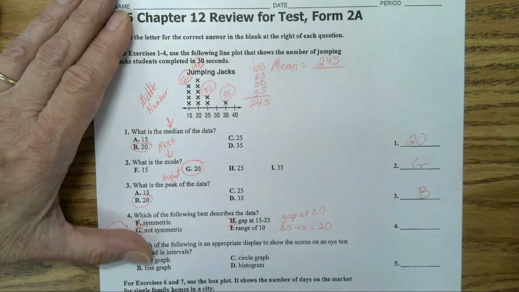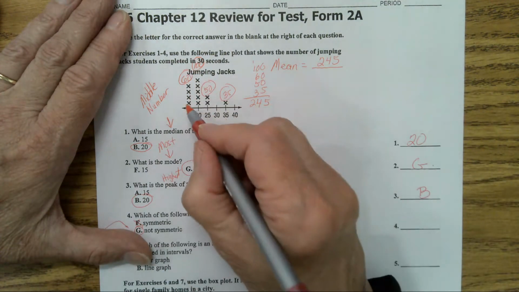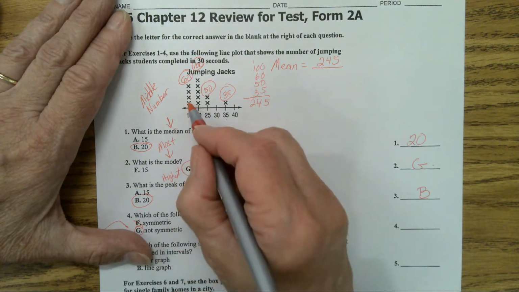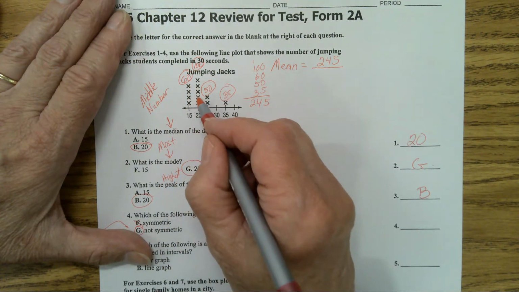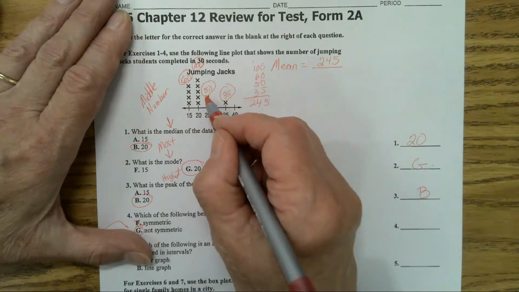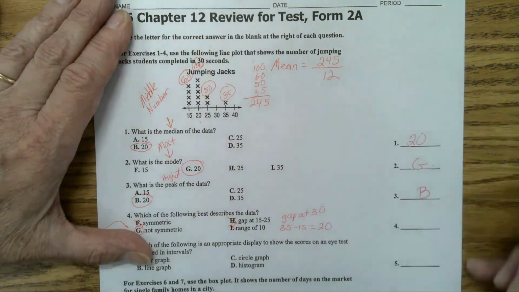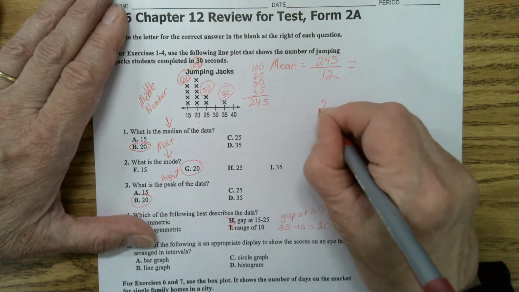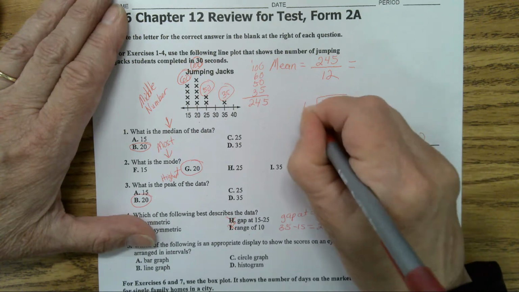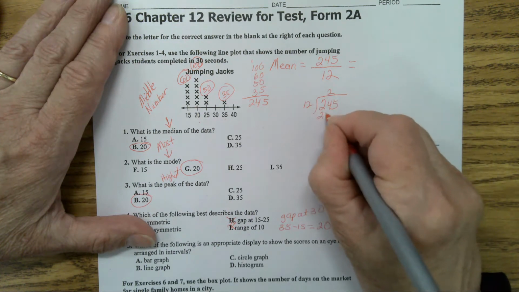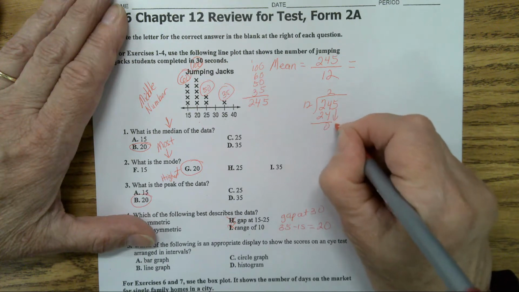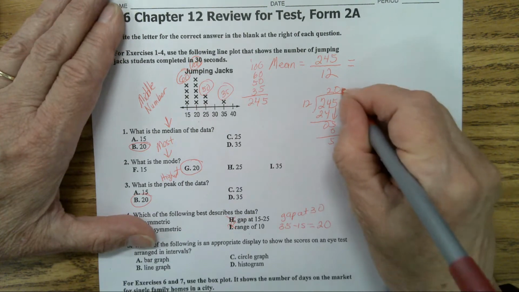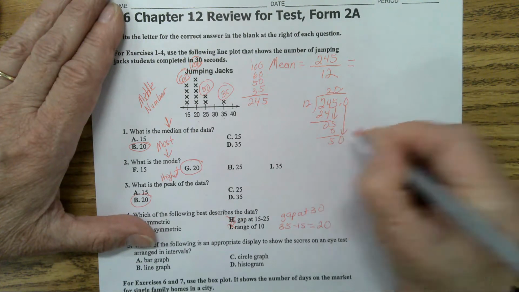Divided by how many x's? 1, 2, 3, 4. Not this, it's not 4, it's the number of x's. 1, 2, 3, 4, 5, 6, 7, 8, 9, 10, 11, 12. All right, so 245 divided by 12. 2 times, subtract, bring down, add a decimal point and a 0. How many 12s? 4.